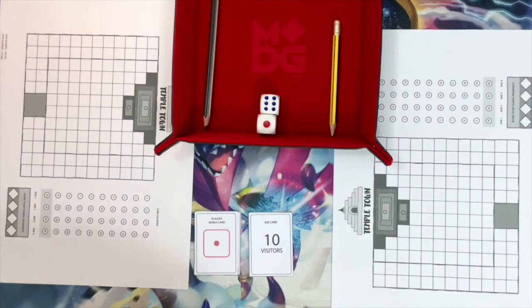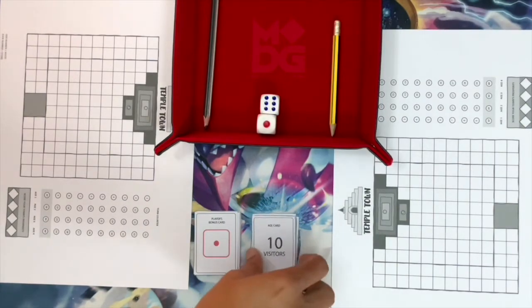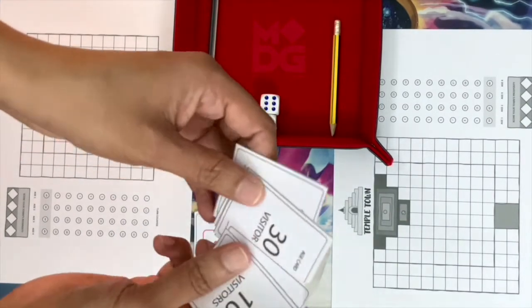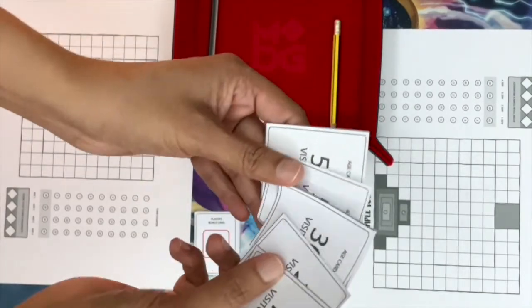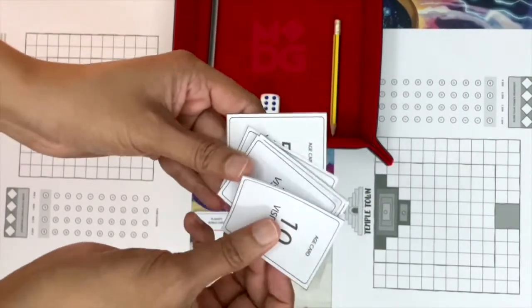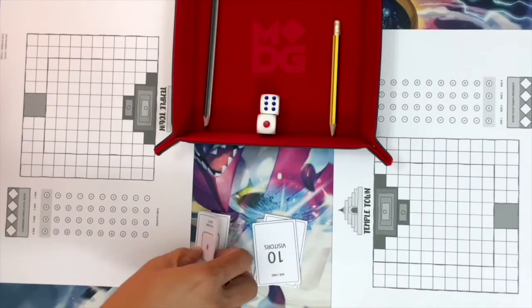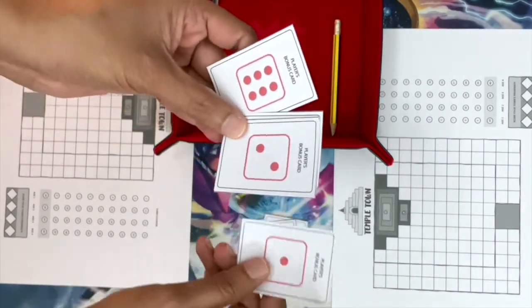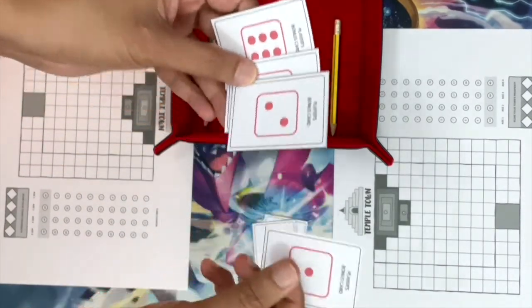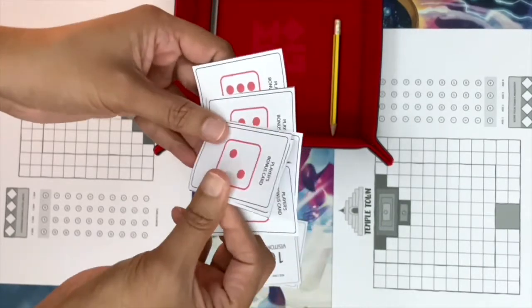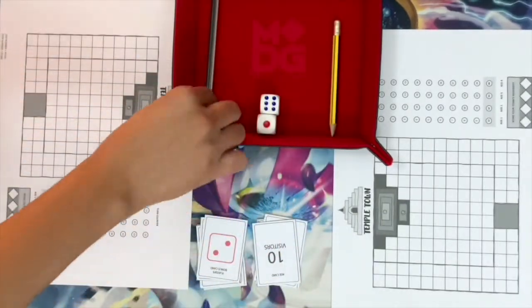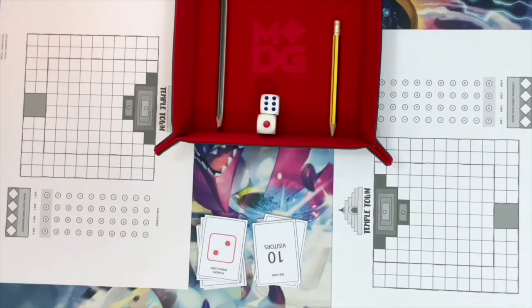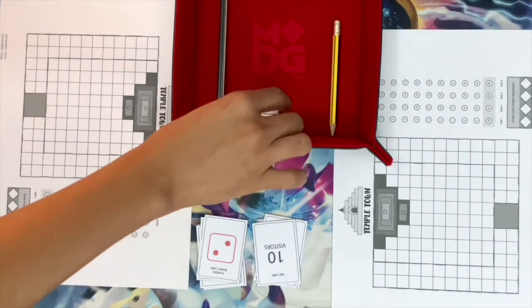Besides that, you get what are called age cards. These age cards have different numbers on them. These are the number of visitors that would come to the town. You also have player bonus cards, which are in the form of dice. So these are different numbers, and we'll show you how to set this up as well. You need pencils to write with on your player mat, and then you have 2 dice.